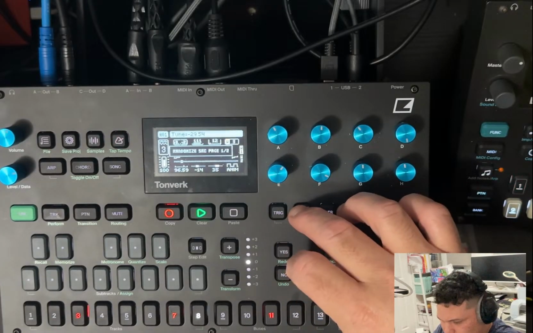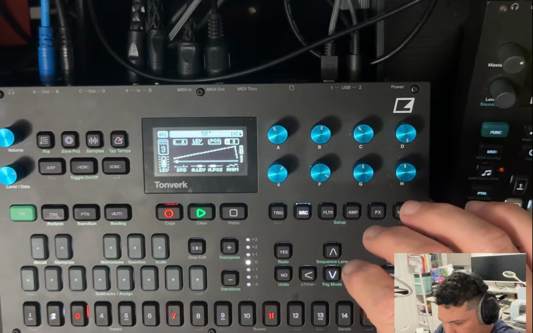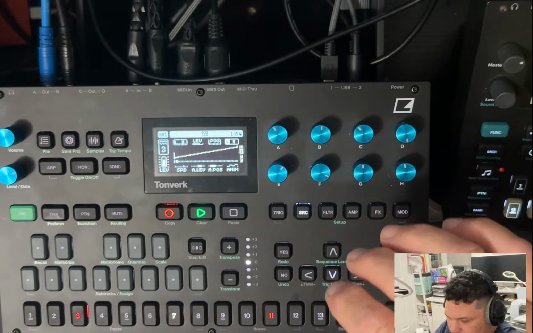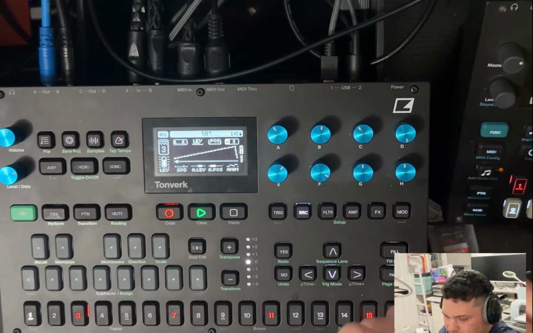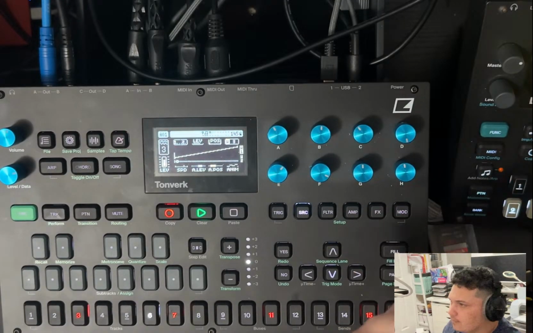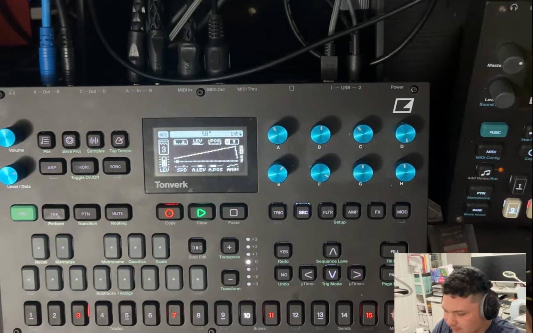Random. So I put random on the source, random on the filter, and random on the amp. Look at that, instant difference.